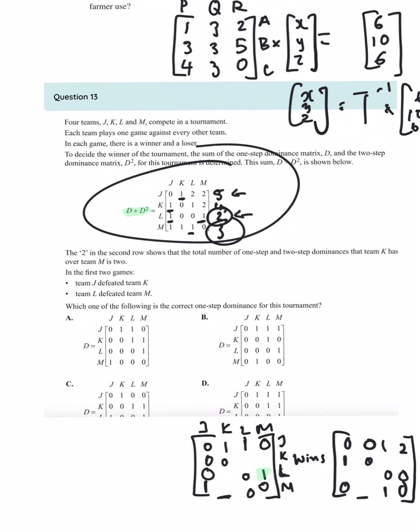Okay. So where are we at now? Who's the other one? Al and K. K has to be... this has to be a 1 here. Just looking at K and L, so looking at this spot.